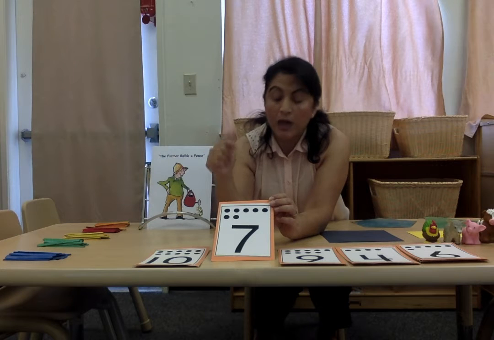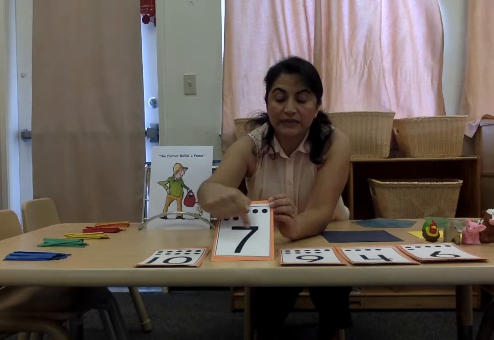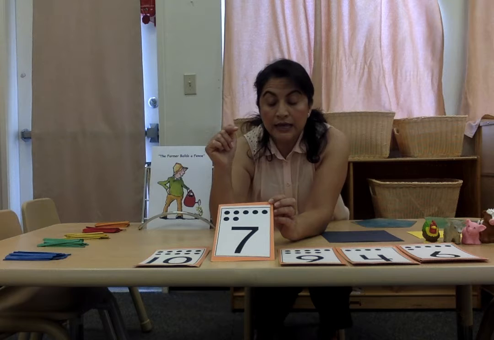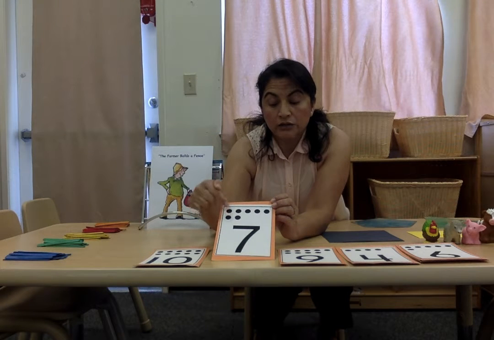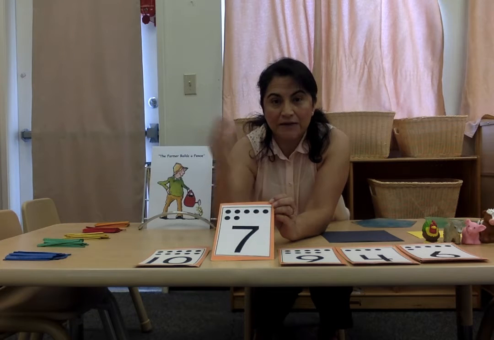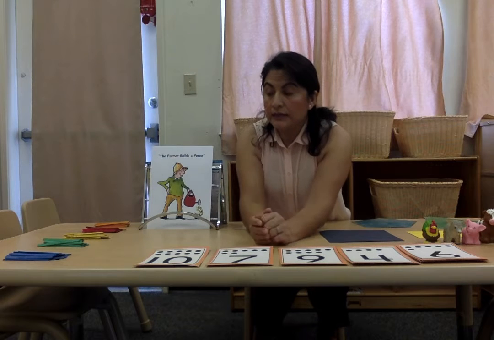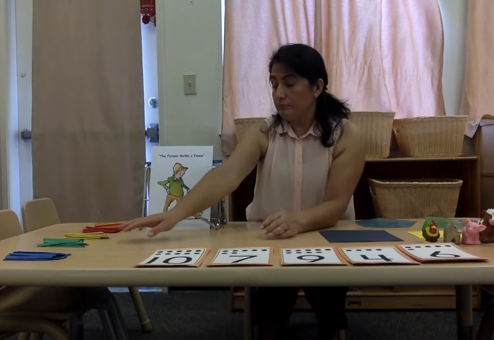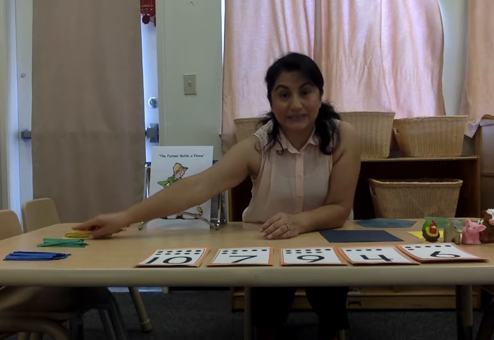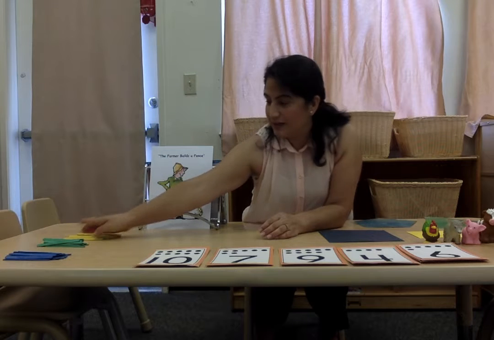For example, I have here the number 7, and how many dots in the number 7? 1, 2, 3, 4, 5, 6, 7, of course. Also, we're gonna need some popsicle color sticks for this activity.